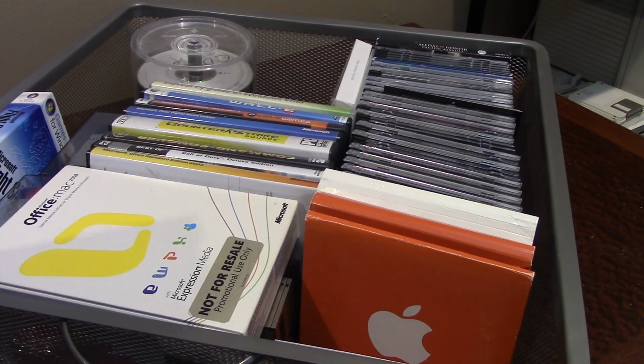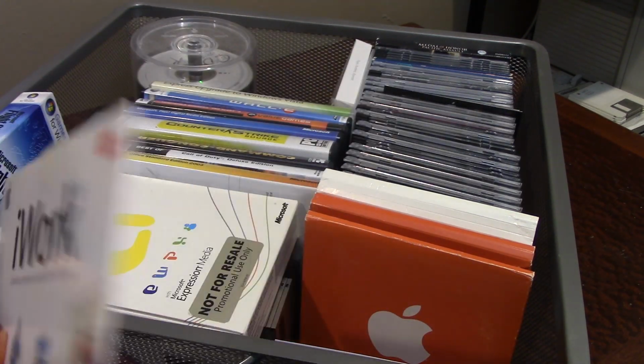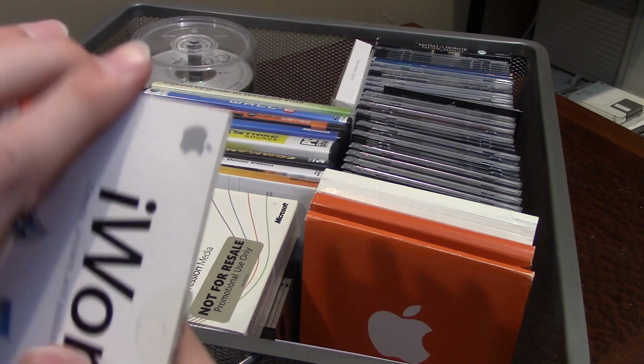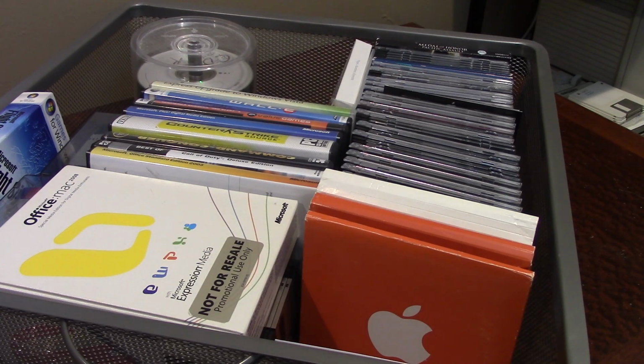I've got a copy of iWork 06. This is a trial version. Go ahead and just open this up very briefly for you guys. So yeah, a copy of iWork 06. I believe I got this with one of my iBook G4s. Some driver diskettes. This is actually pretty cool.